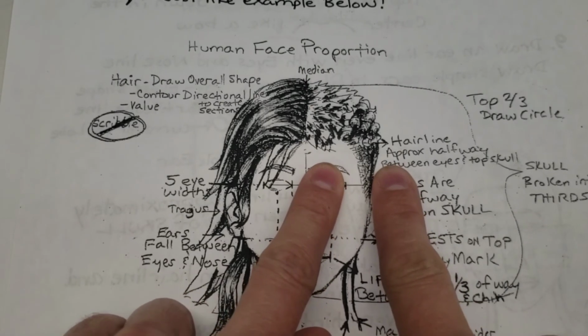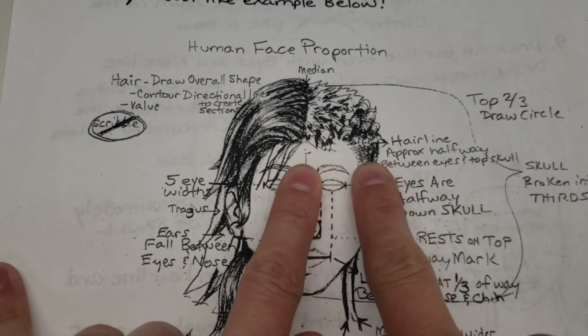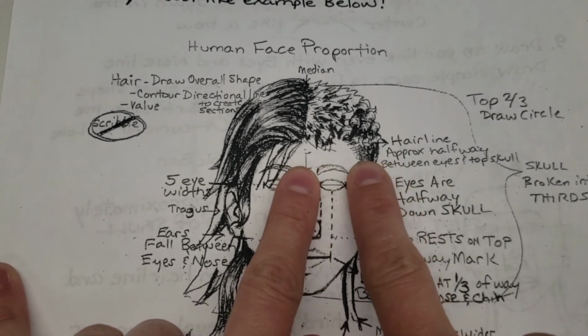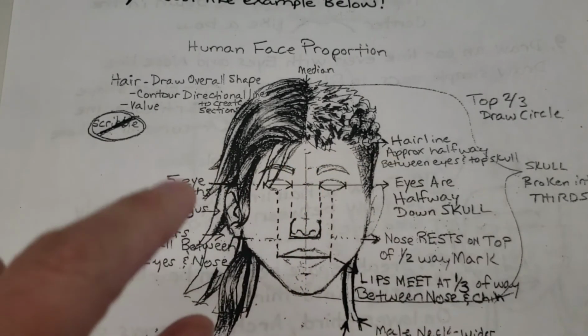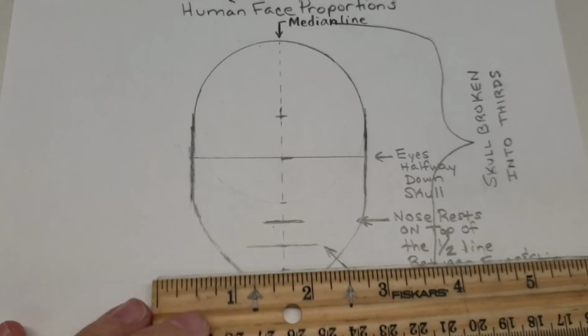Your head is curved, so this is hard to do on a person, but if you look at a photo, it makes it a lot easier. So this width is the same as this width, right? It's the same, I promise. And then this is the same. So you essentially have 5 eye widths across the front of your head.